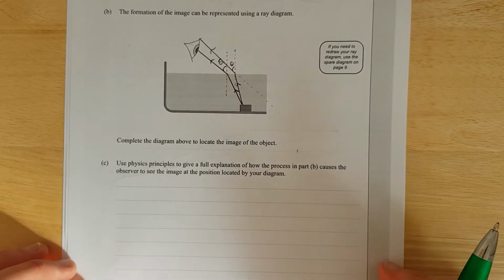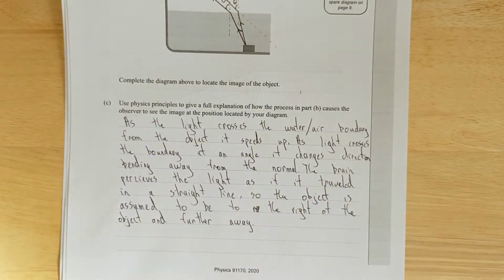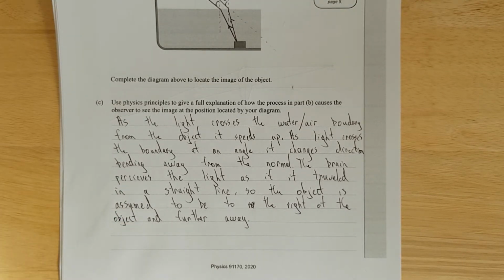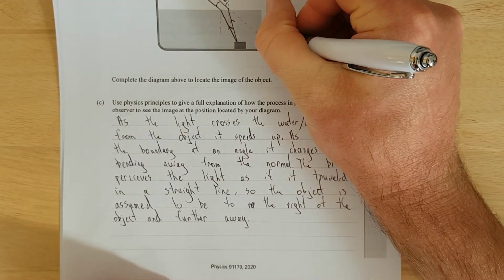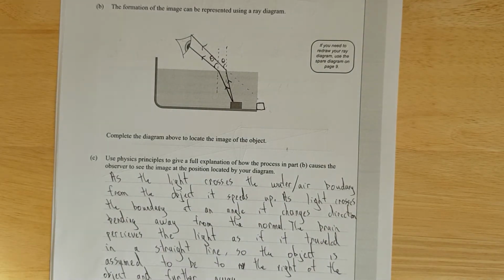I'll try and pause and write a good answer. So I've said, as the light crosses the water-air boundary from the object, it speeds up. As the light crosses the boundary at an angle, it changes direction, bending away from the normal. If it didn't cross at an angle, it would just speed up, not change direction. I said the brain perceives the light as if it had travelled in a straight line, so the object is assumed to be to the right of the actual object and further away. Your brain assumes the object's over here somewhere. It's not the eye that does that, it's the brain. And it's just because of the way your perception works in the brain, which is kind of weird and wacky.